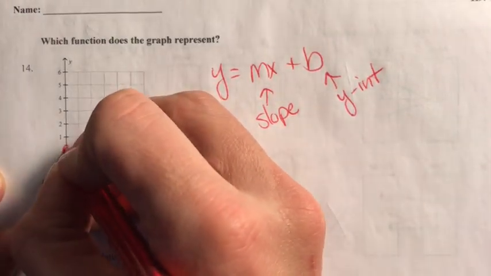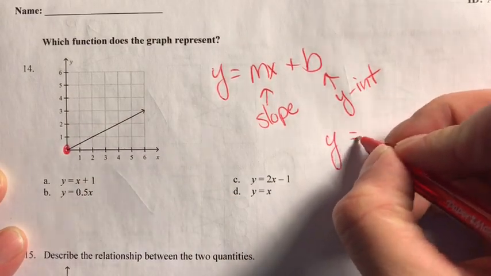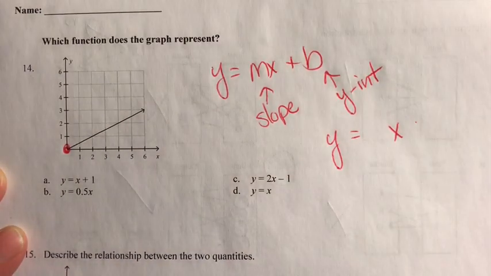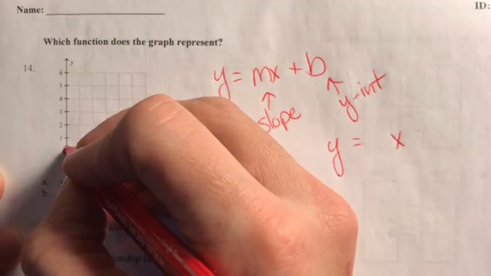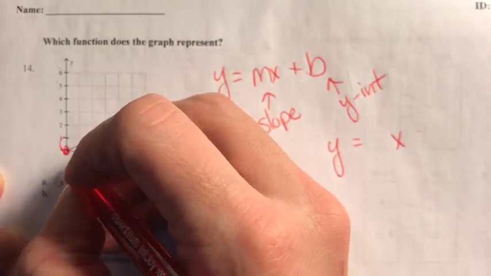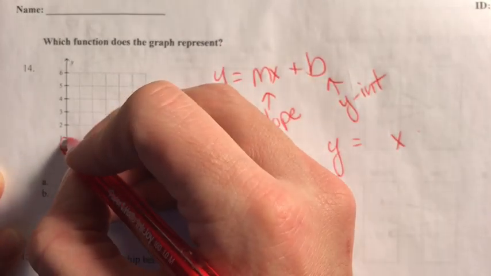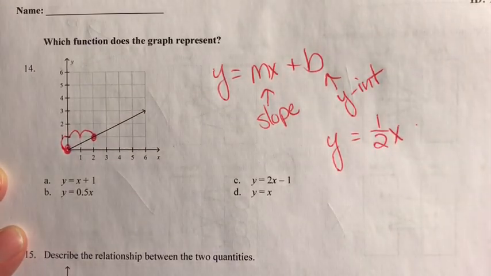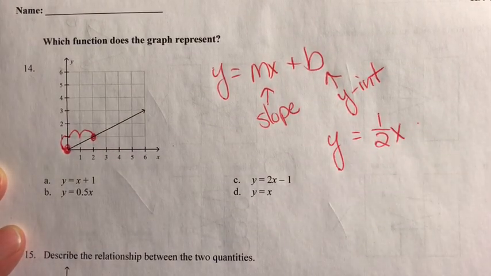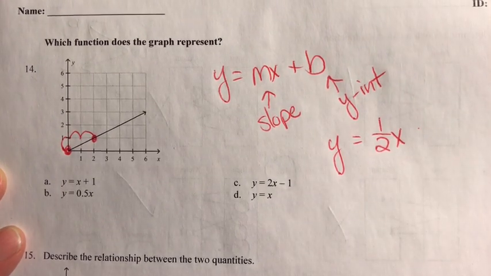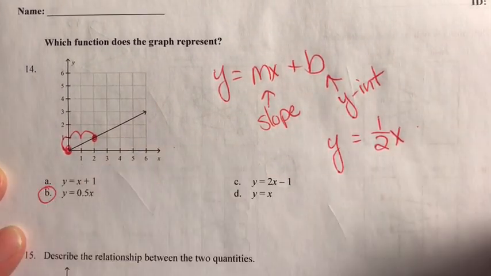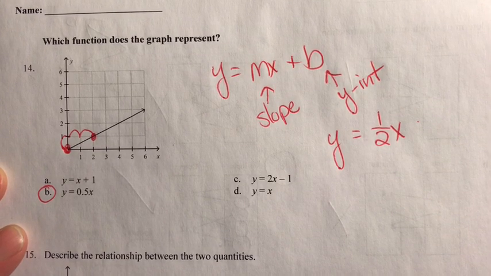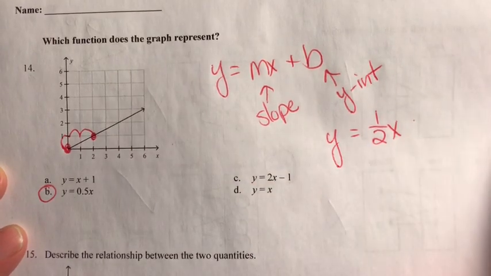My y-intercept is 0, so I can write out y equals something x plus 0, so I don't need that plus 0 written out. My slope, everything goes by 1, seems to be up 1. I need another dot, don't I? How about that one? Up 1 over 2, which means my slope is a half. Now look at the options. I don't have y equals a half x written out that way. But I do have 0.5, and last time I checked, 0.5 is a half. It's certainly not the others, that's for true.